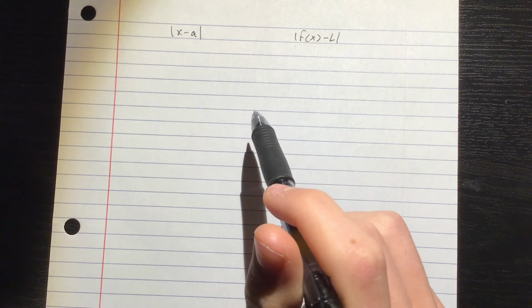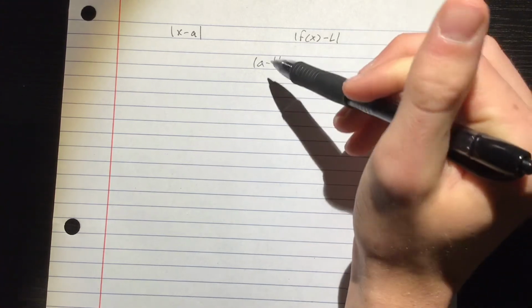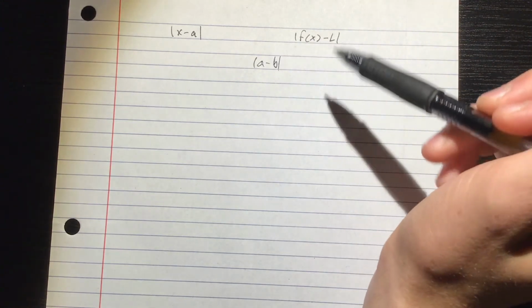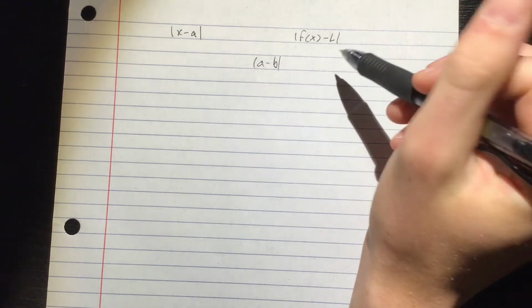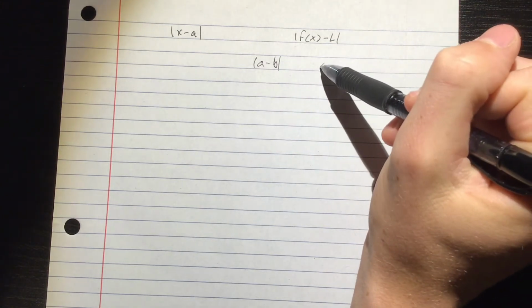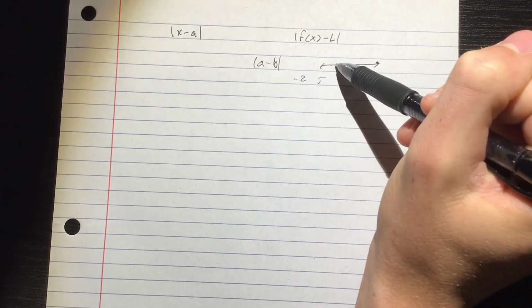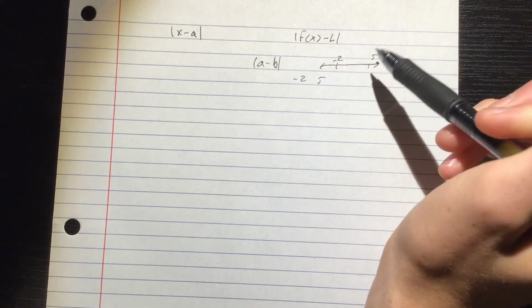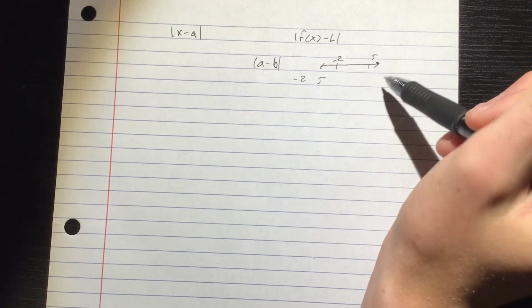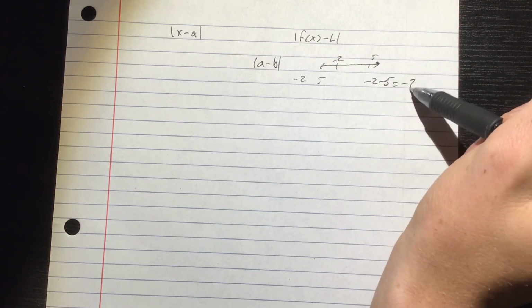So if you subtract any two numbers, let's just do an example, a minus b, and put absolute value around them, that is saying the same thing as what is the distance between the two numbers on a number line. So if I pick the numbers -2 and 5 and put those on a number line, and I ask you what's the distance between -2 and 5, you could do -2 minus 5, but that's -7.